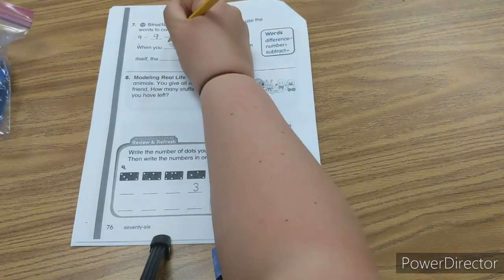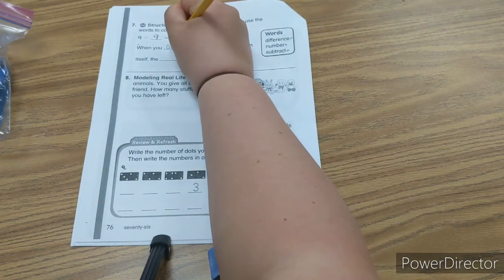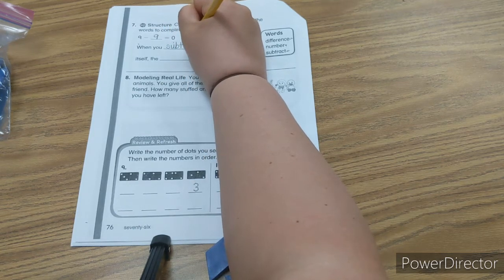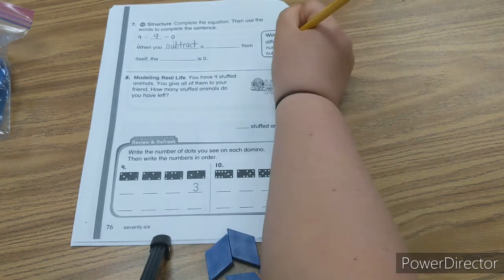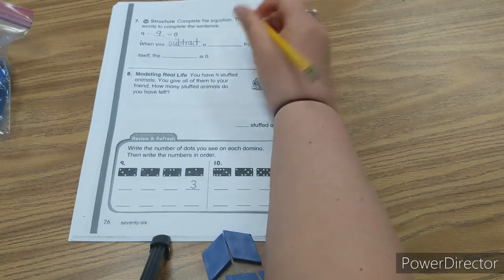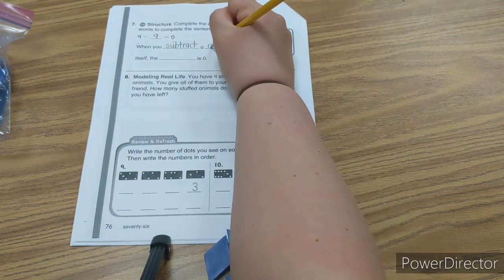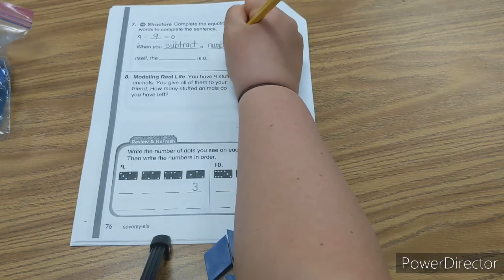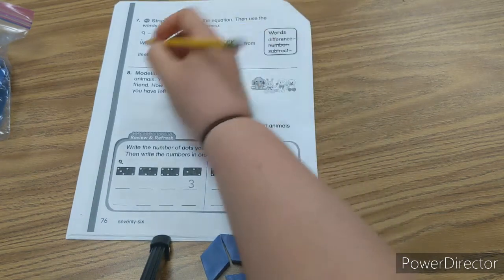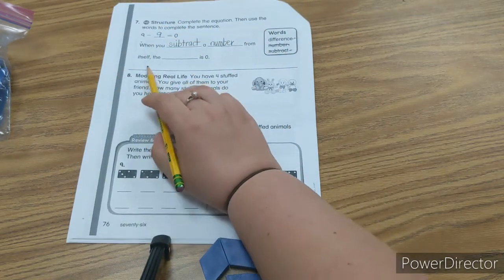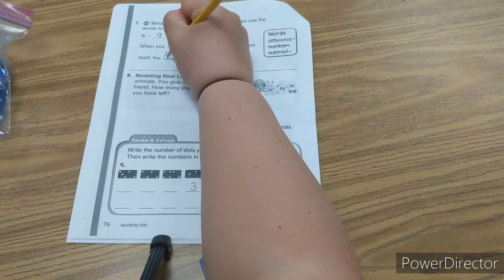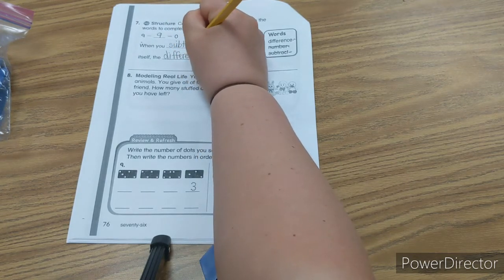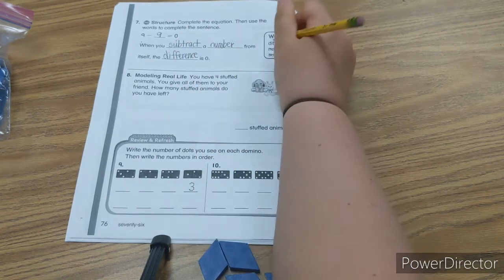When you subtract a number from itself, the difference is 0.